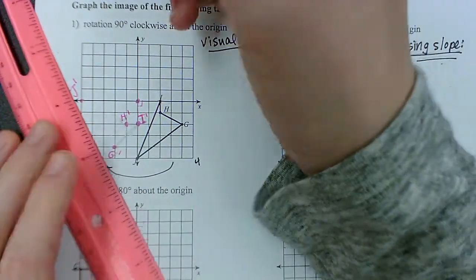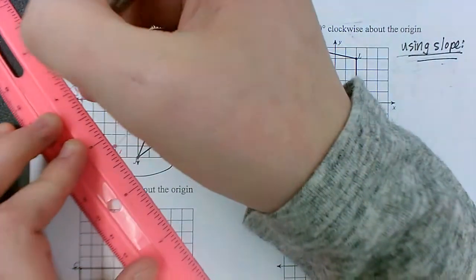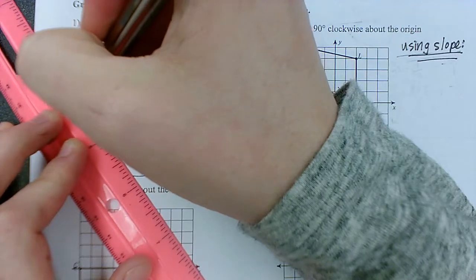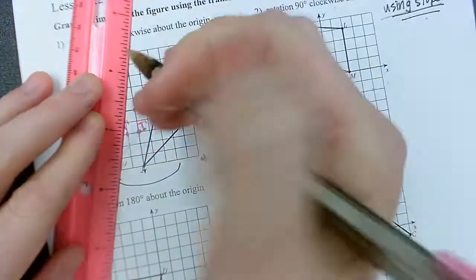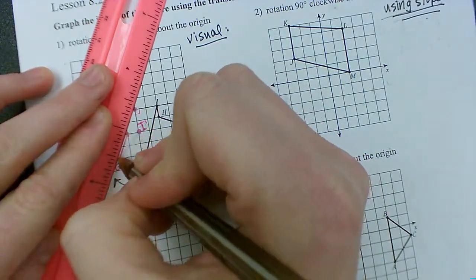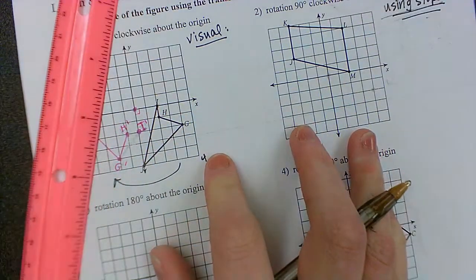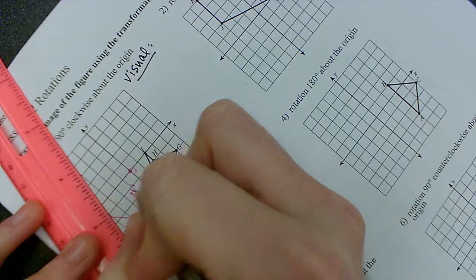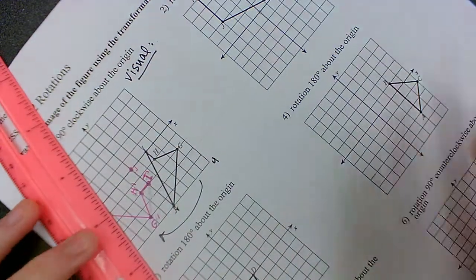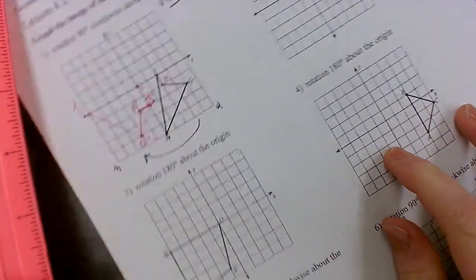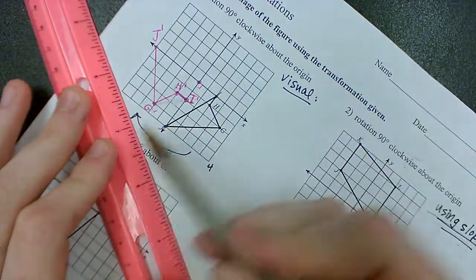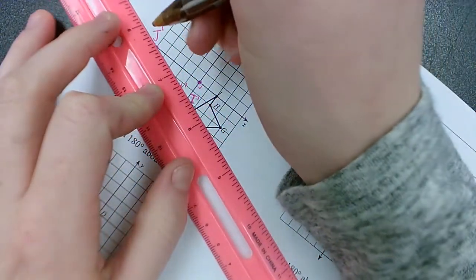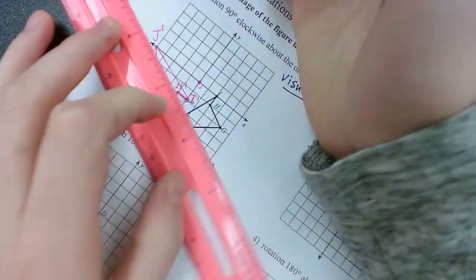So G and J should be connected. G and H are connected. H and I are connected, and that's not a point, that confused me for a second. And then J and I, so that long side over there.